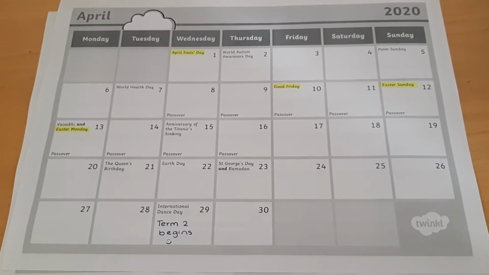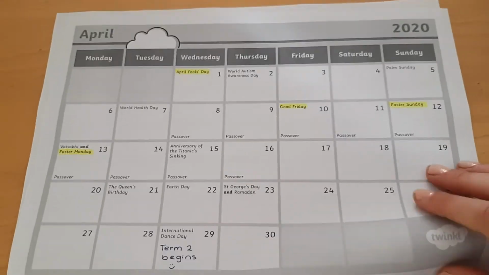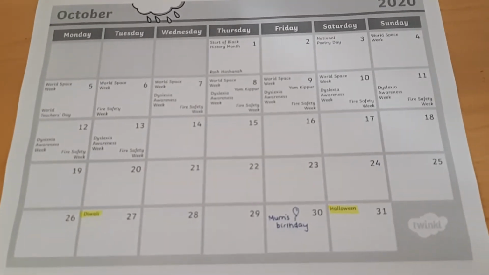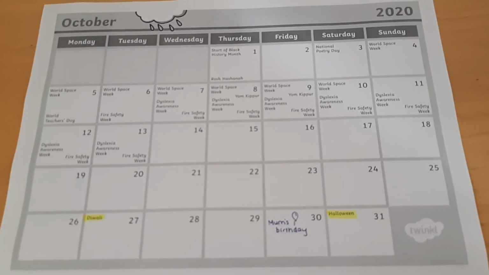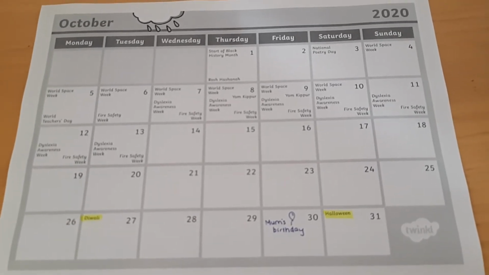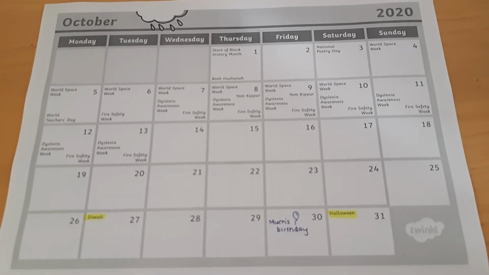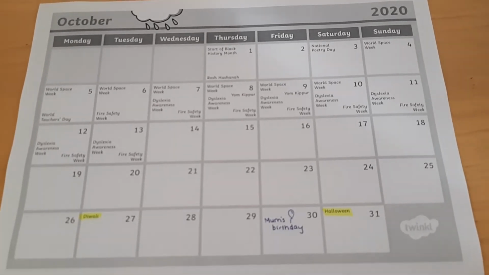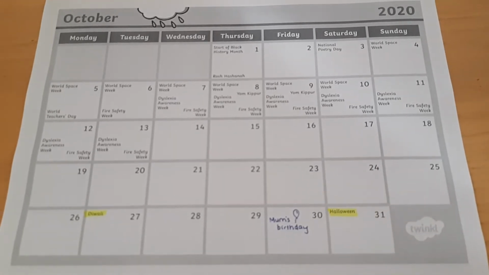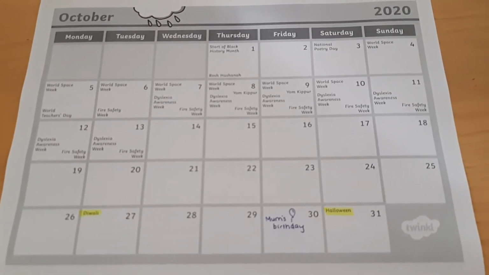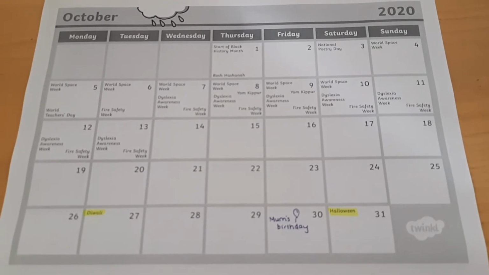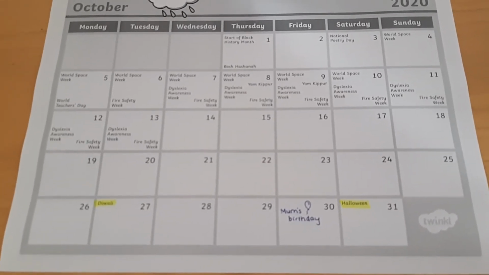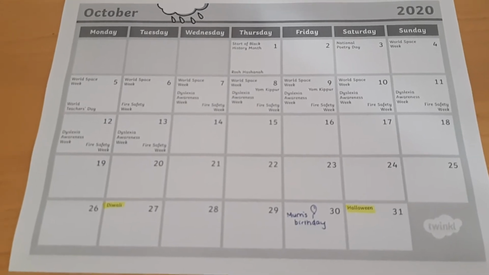Right, so this is April, and then what I'll do is I'll just flip over and I'll show you a different month. This is October. Have a look really closely and see if you can work out how many days are in October. Correct, there are 31 days in October, so October is a little bit longer than April. I wonder if you can see any special events that are happening in October this year.